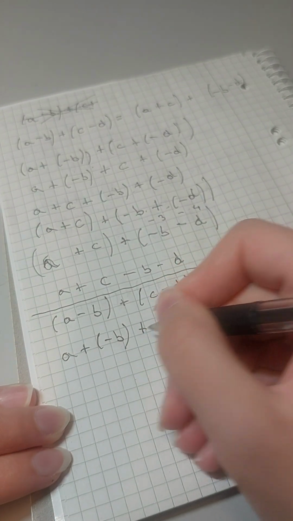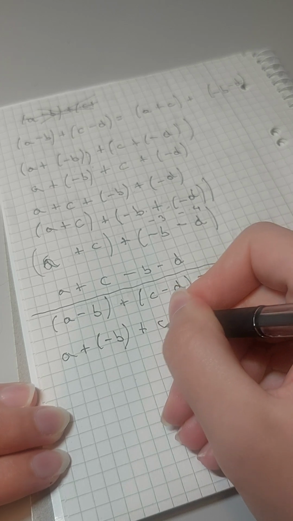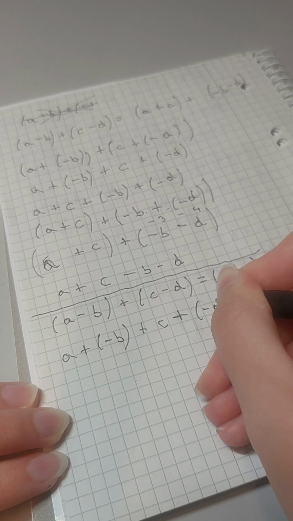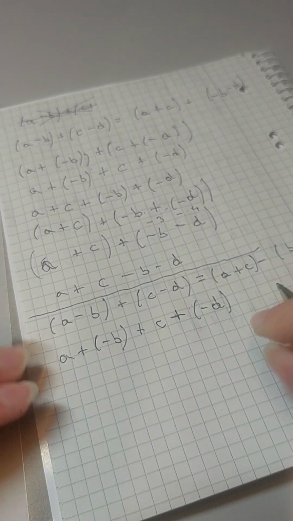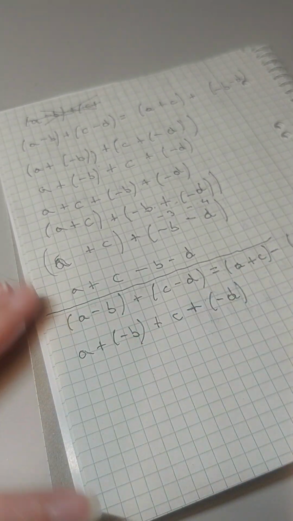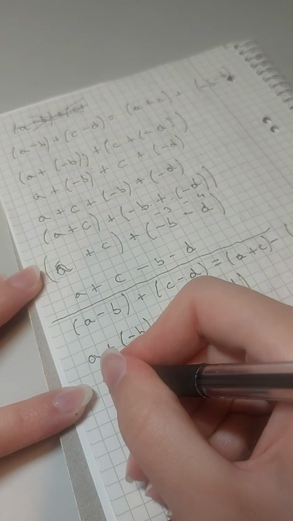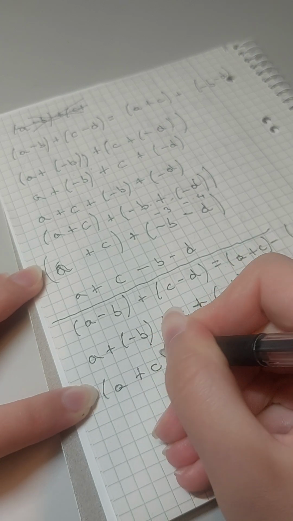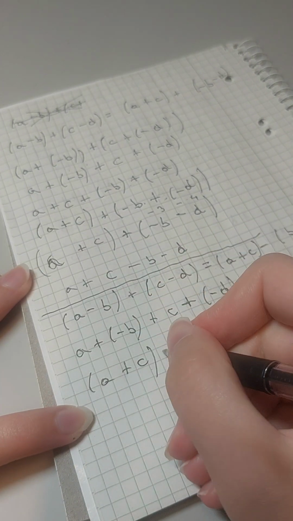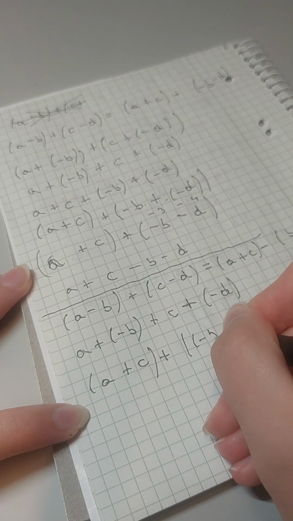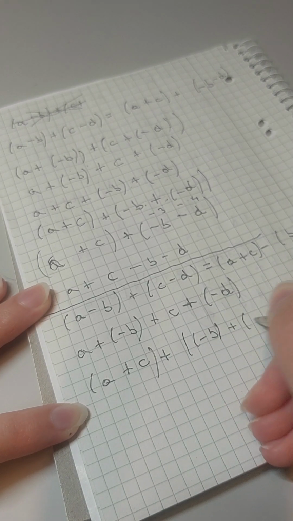Now for here we're gonna do the same thing, so c plus inside of parentheses minus d, and now we're gonna group the positives, group the negatives, so a plus c plus, and we'll have inside of parentheses minus b plus minus d.